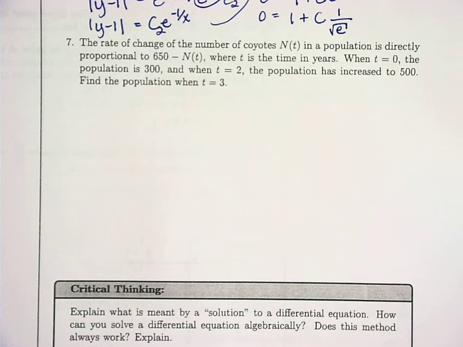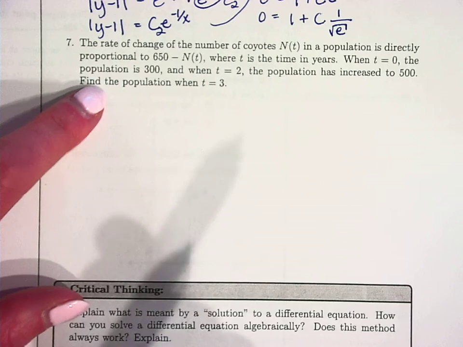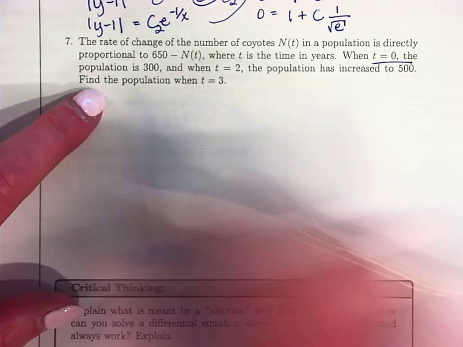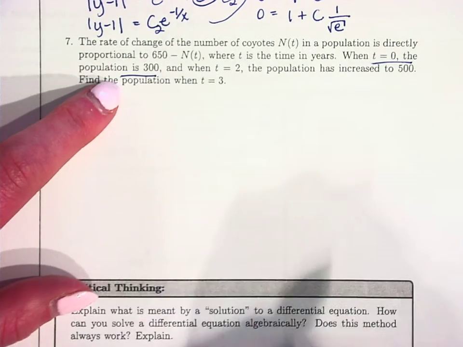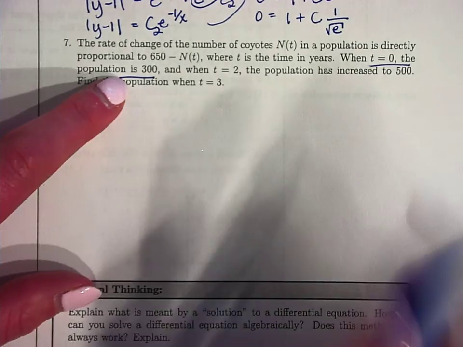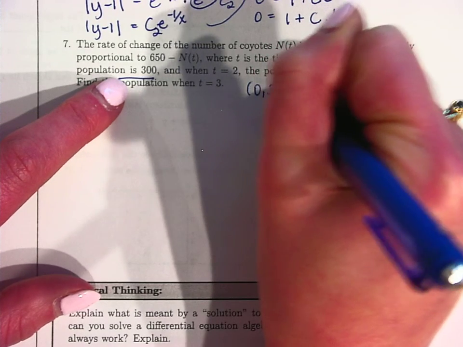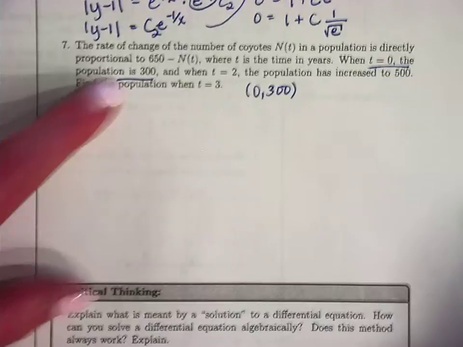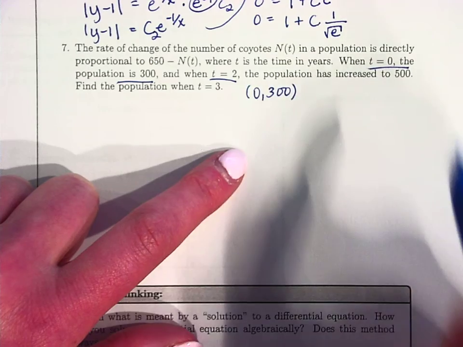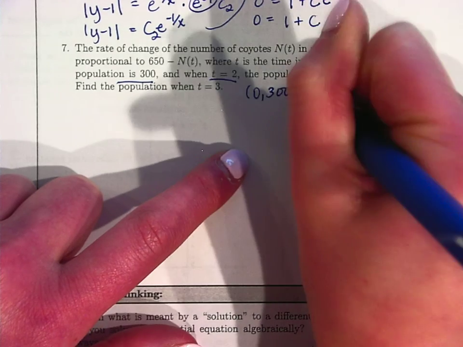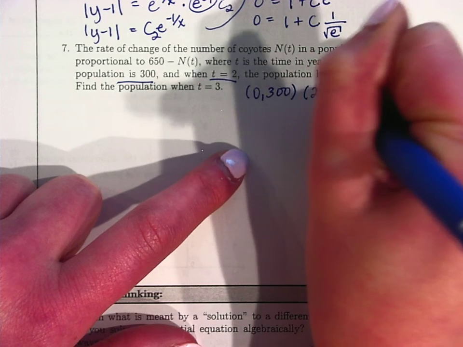Okay, so we have a lot going on here. Let's think about what they've told us. They gave us a couple of conditions. When t equals 0, the population is 300. So 0, 300 is one of our conditions. They also said when t equals 2, the population is 500. So 2, 500.